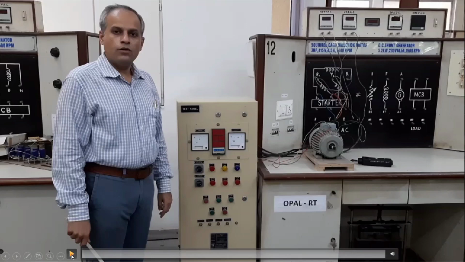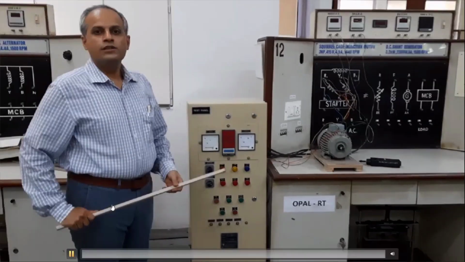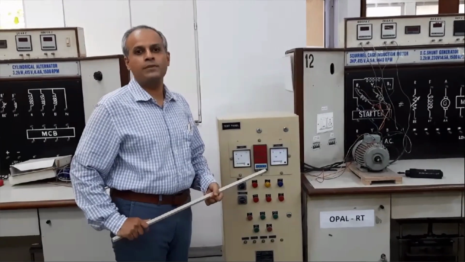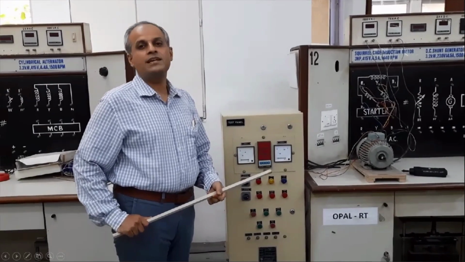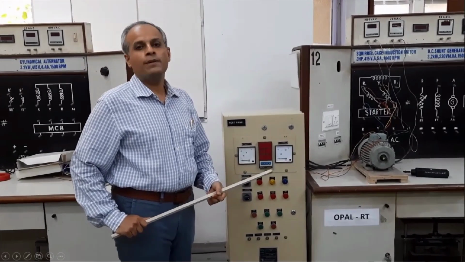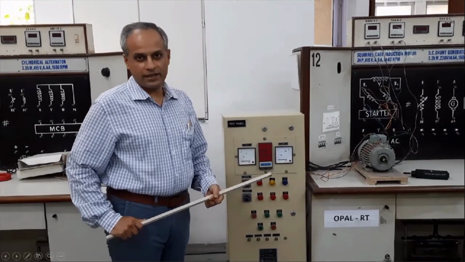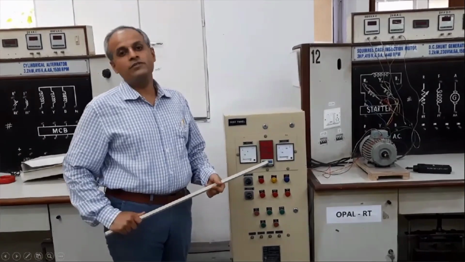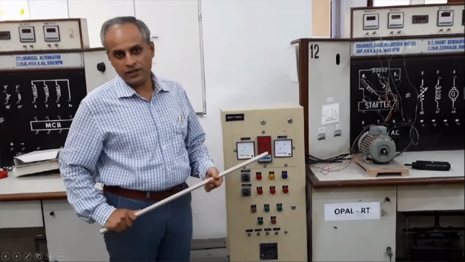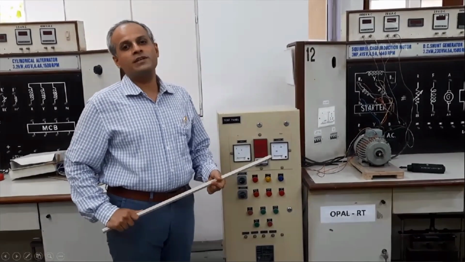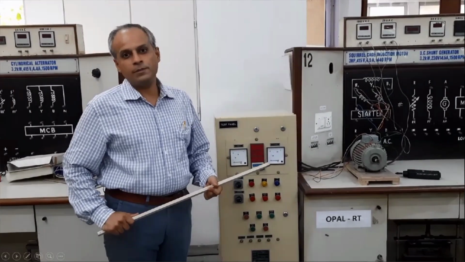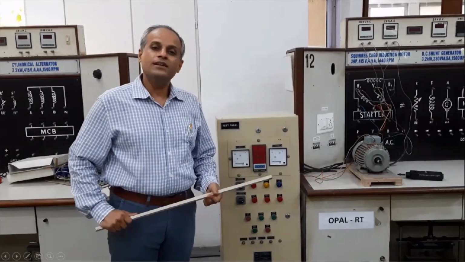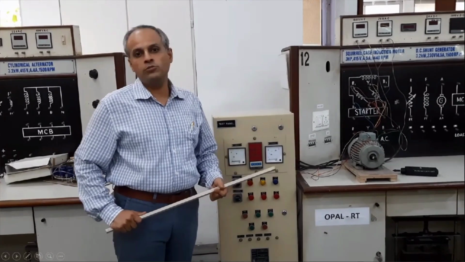Okay, good morning students. So today we are going to see the performance of experiment number 9, which is basically the contactor logic to be applied for a motor control center. We are aware that various motors are used in industry, and one of the most popular is the induction motor. Now an induction motor cannot be started directly from the supply. We have to provide a starter, because the starter will limit the inrush current to the induction motor.